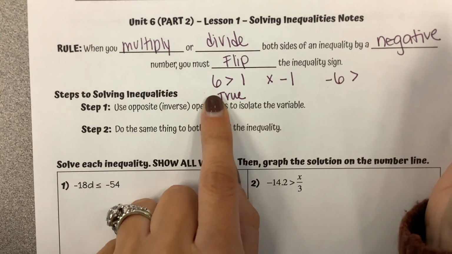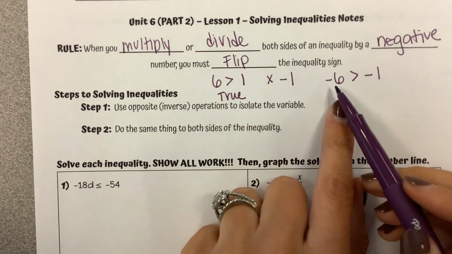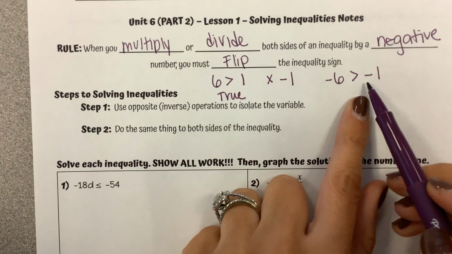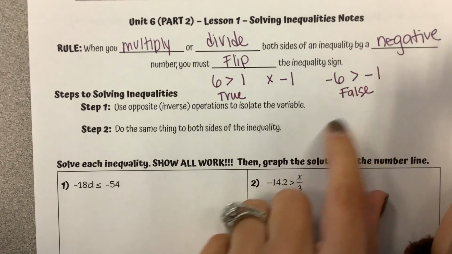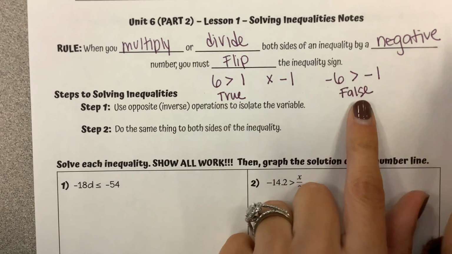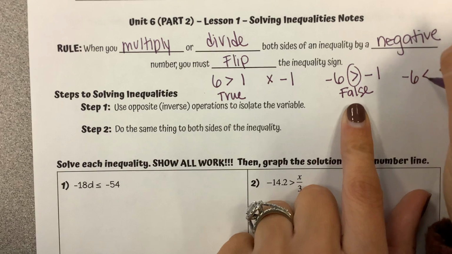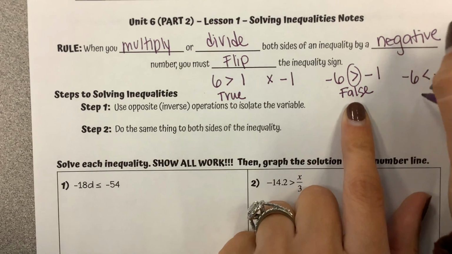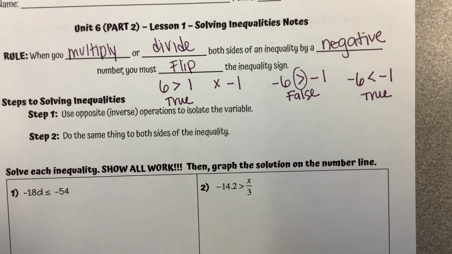If I keep my greater than sign, 1 times -1 is -1. Is -6 greater than -1? No, that is false, which is why in order to make it true when we multiply by a negative, we have to flip this sign to make it -6 is less than -1. Now that is a true statement.